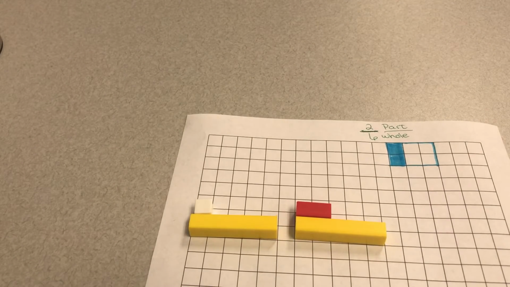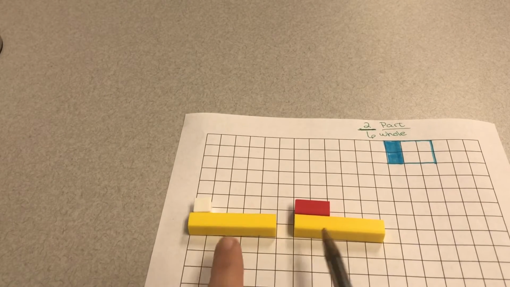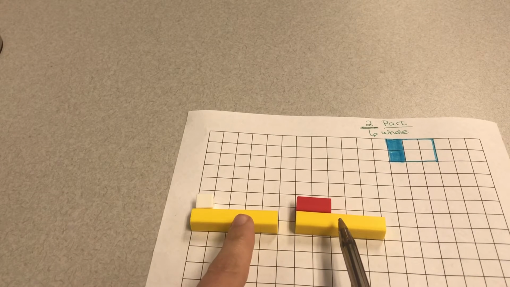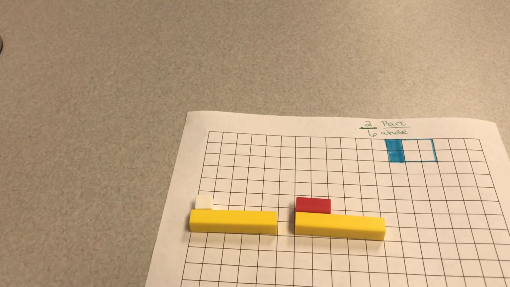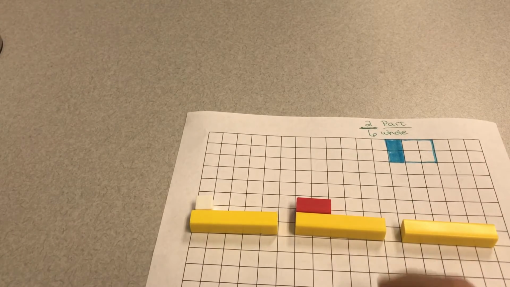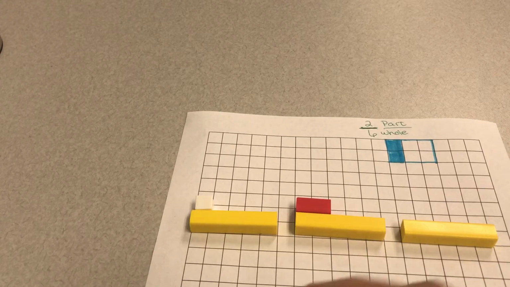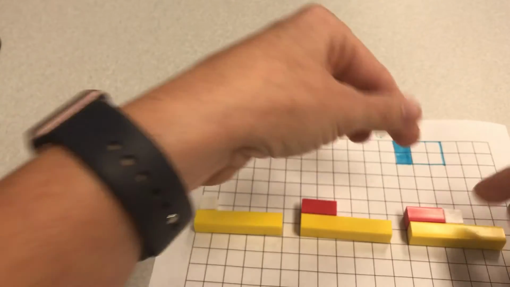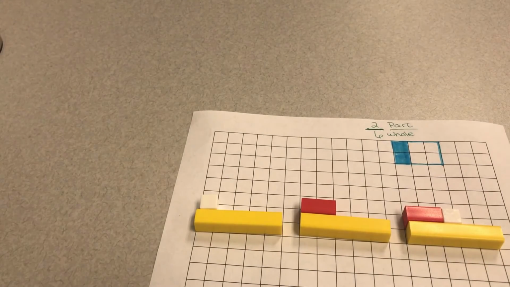So you talk about and have the conversations. Well, are my wholes the same? Are my pieces the same? Yes, they are. So then we can just add them. So my whole is the same. So if I have 2 and 1, my new fraction, once I add it, is 3/5.